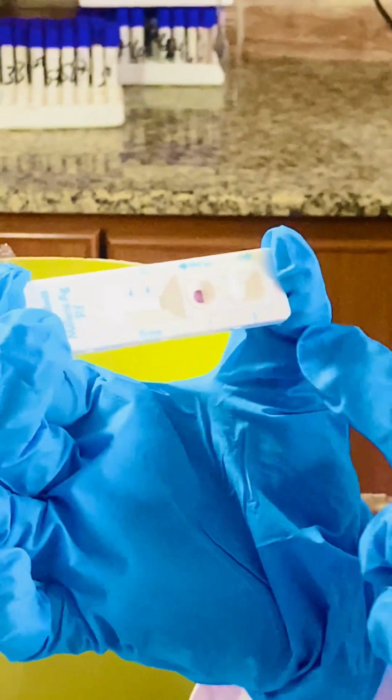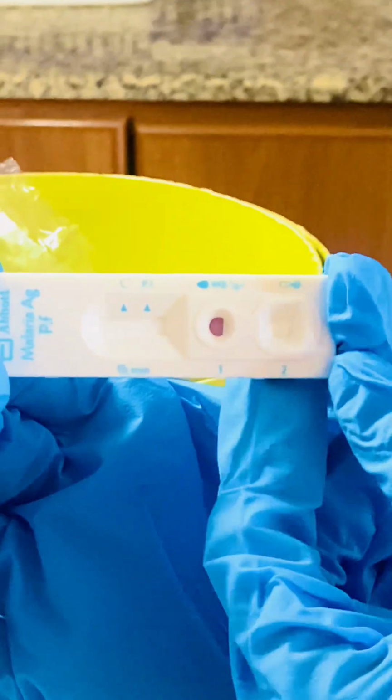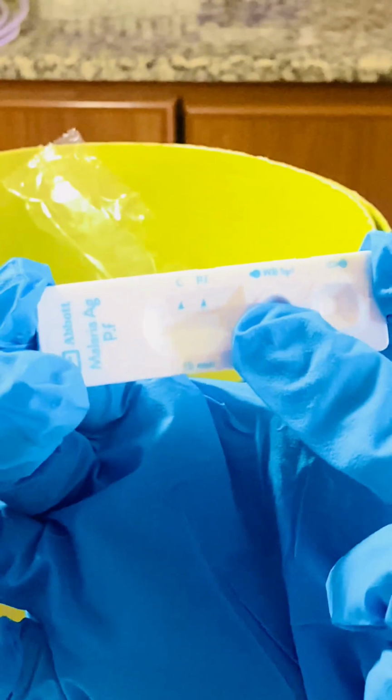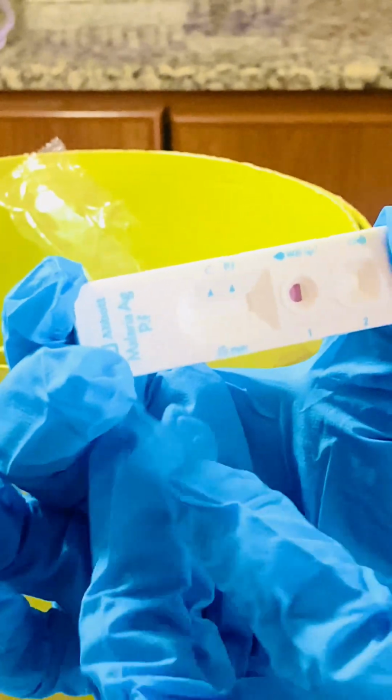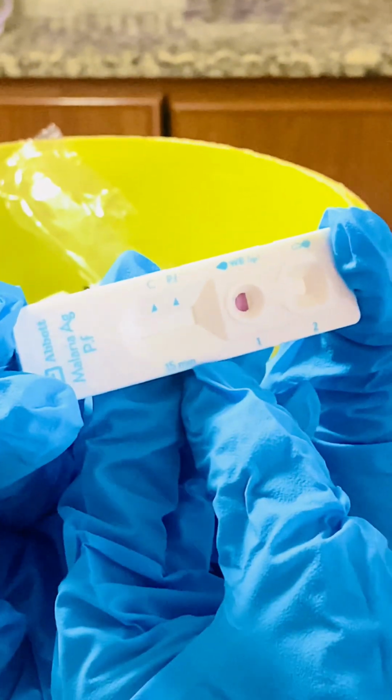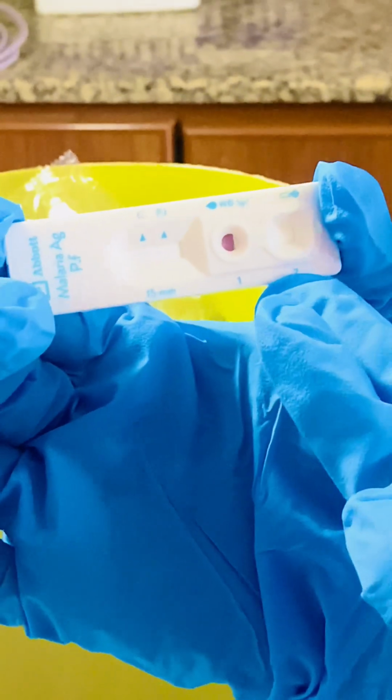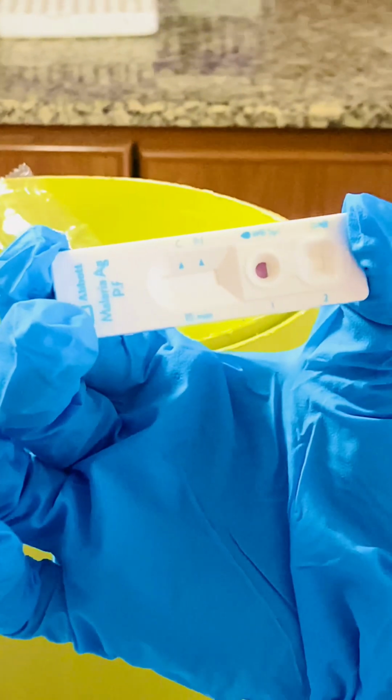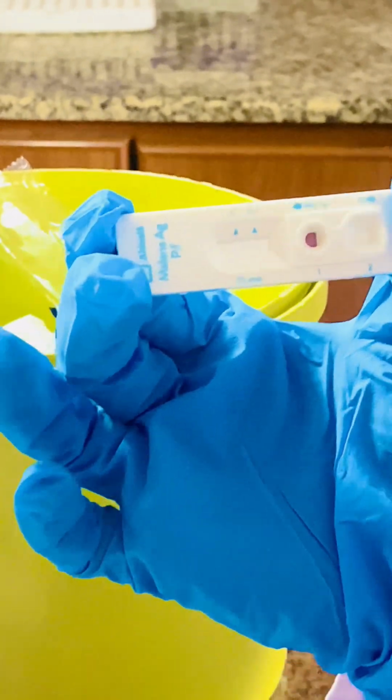This is the malaria kit, like you can see. This is a round hole for buffer, and this is a square hole for blood, and this is the control line and the test line. It reads 15 minutes, so you should not read the result after 15, exactly 15 minutes.